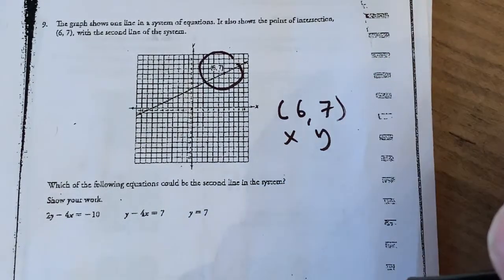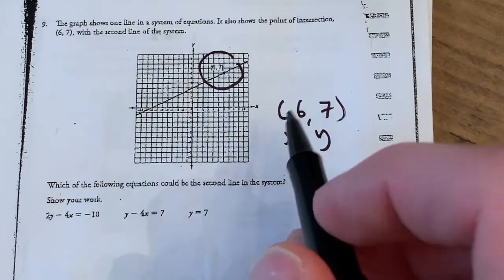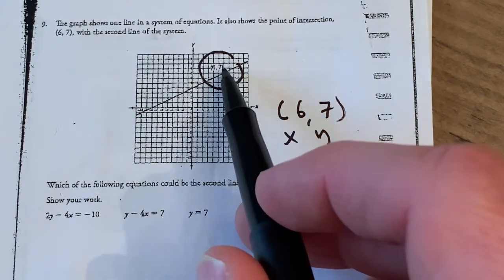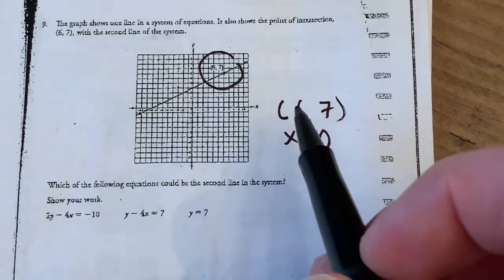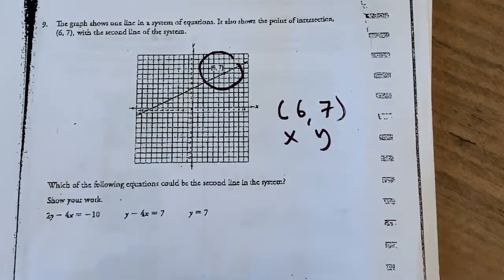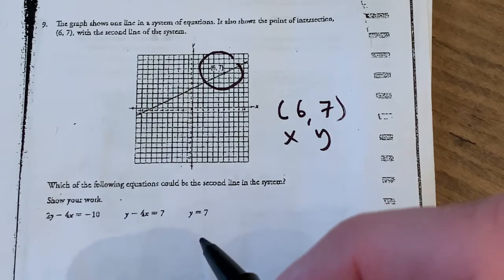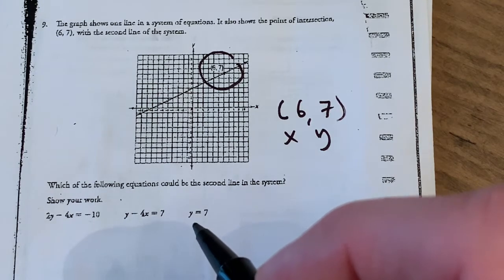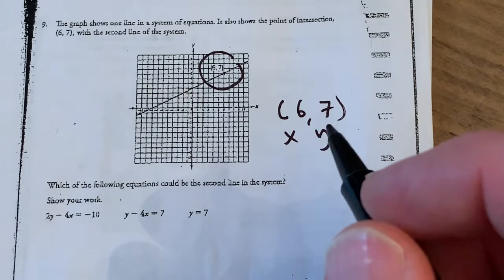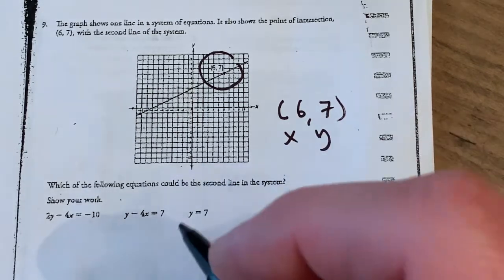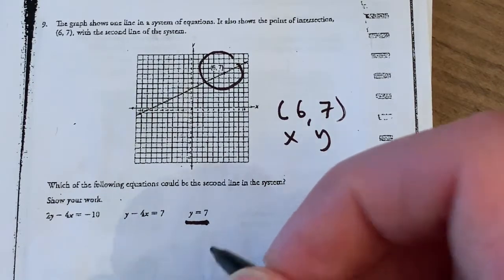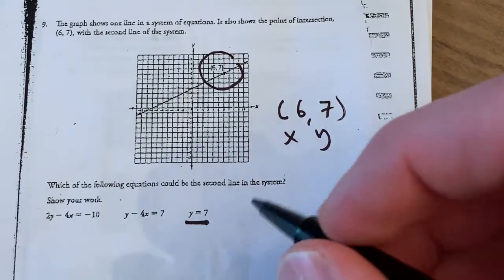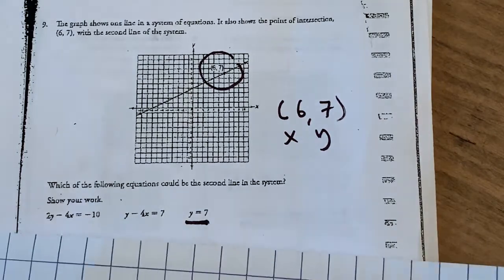So what you're going to do is you know that this point is a solution to this line, right? Because it lies on that line. I need to know if this point's a solution to one of these. So, well, what can you do? You can check and see if you can have a y value of 7 and an x value of 6. So let's look at this first. y is 7. Well, y is 7, we just established from the last problem, right?